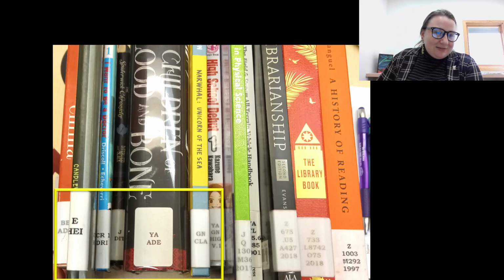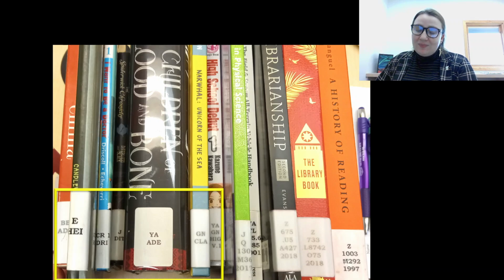BB on the far left stands for board book. E, easy, like I said. Next to it is ICR1. You can't quite see the I, but that stands for I Can Read 1. Next to that is J for juvenile fiction, YA for young adult, GN for graphic novel, and YAGN for young adult graphic novel. Our adult graphic novels are organized within the Library of Congress system, and they're going to be out in our main collection in the main floor space.